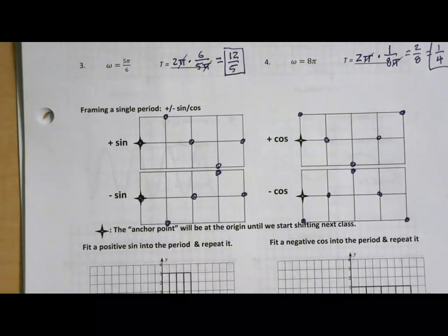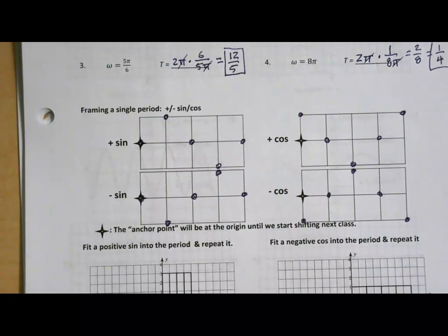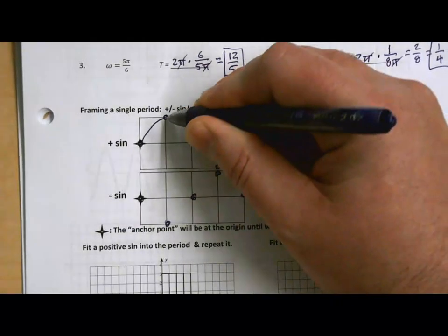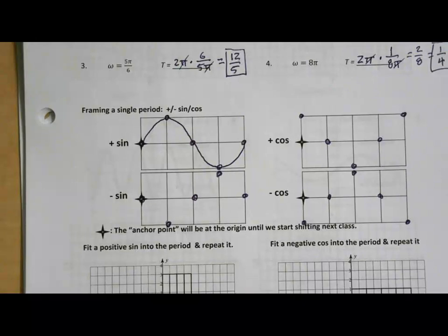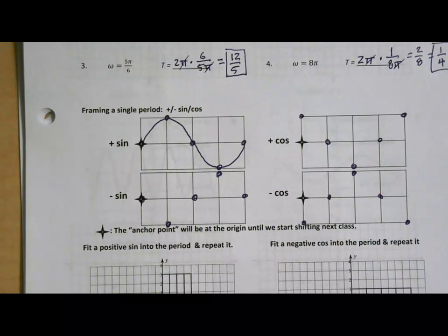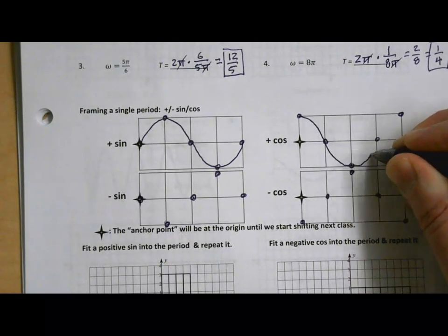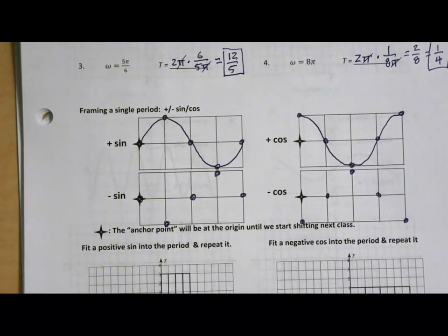You're going to become very familiar with the placement of these points. These are the key points, basically our parent function for sine and cosine. When we connect these dots, we get the shapes that you see on the little slip of paper I gave you. And by the way, when we connect these dots, it does not form a jagged, sawtooth looking thing. Nice, smooth curves. So those are the parent functions for sine and cosine.